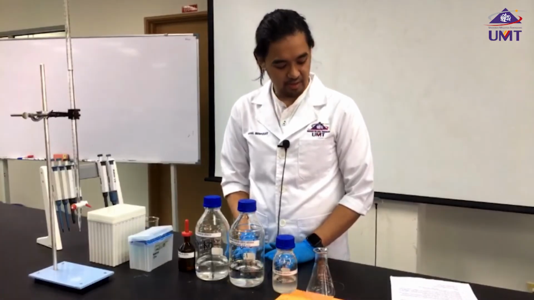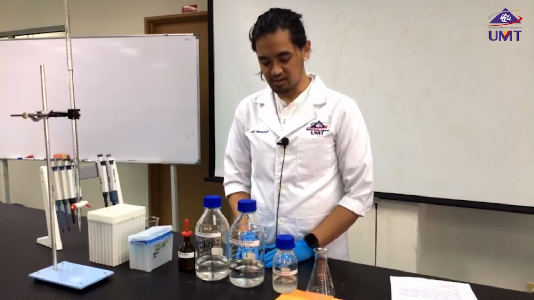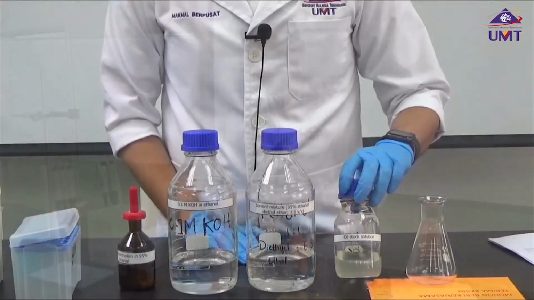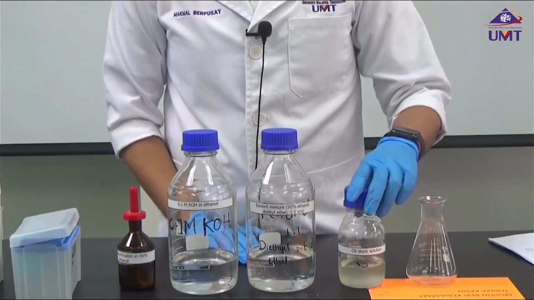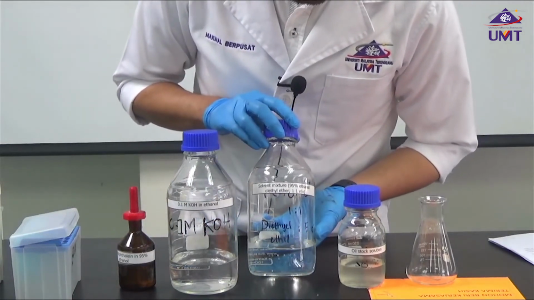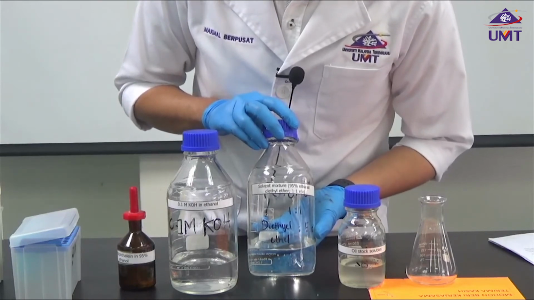For the last experiment, we're going to determine the free fatty acid concentration. What we need is our oil stock solutions. We have a solvent mixture which consists of 95% ethanol mixed with diethyl ether.